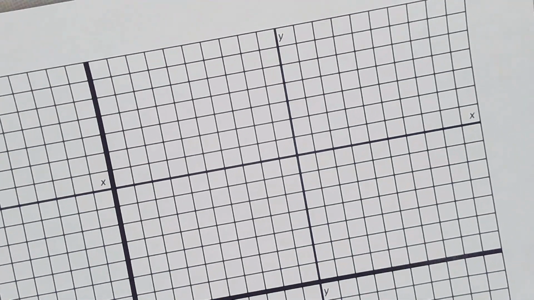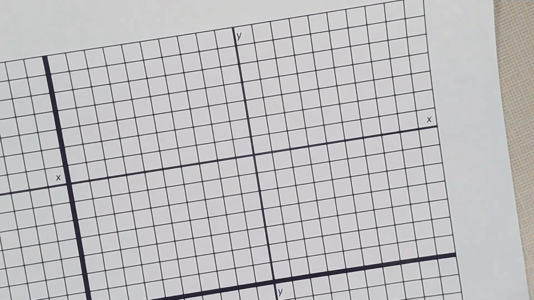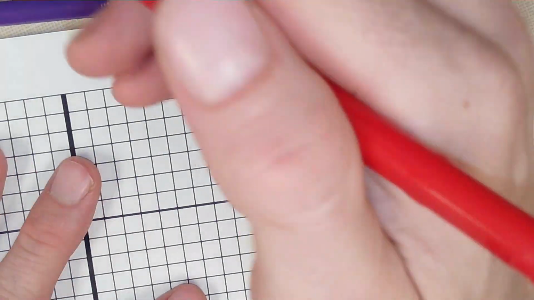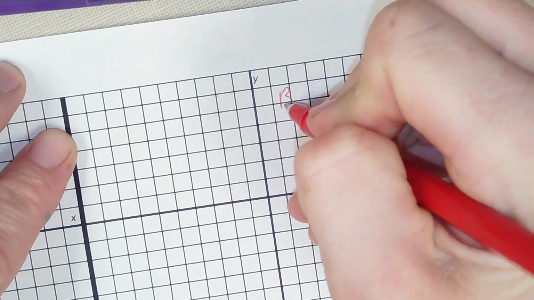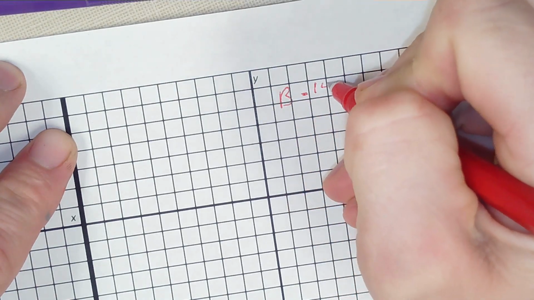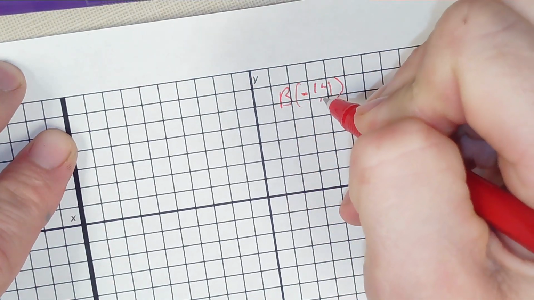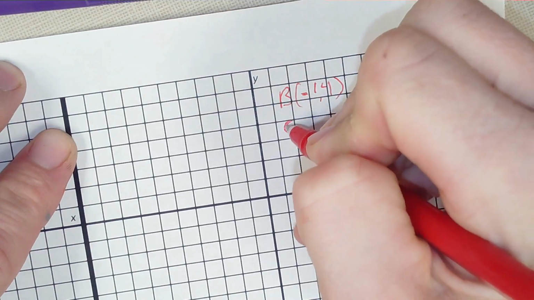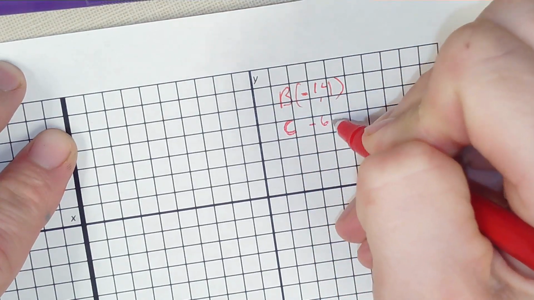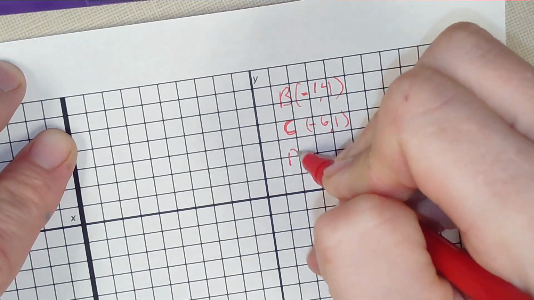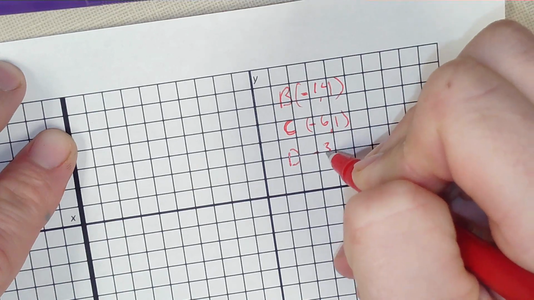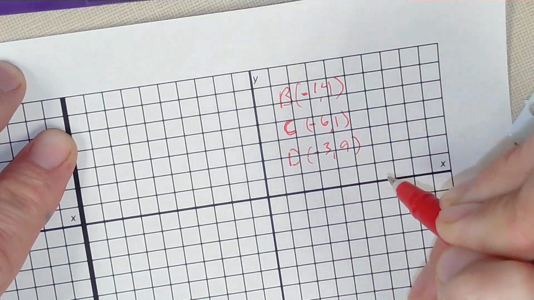All right. Now let's say it's not as easy, and they give me 3 points. Point B, which is -1 and 4, for instance. They give me point C, which is -6 and 1. And they give me point D, which is -3 and 9, and those all make a triangle.